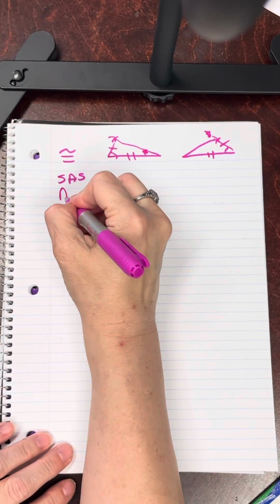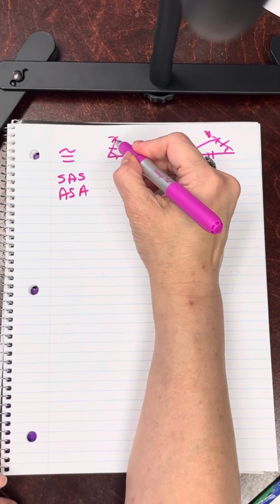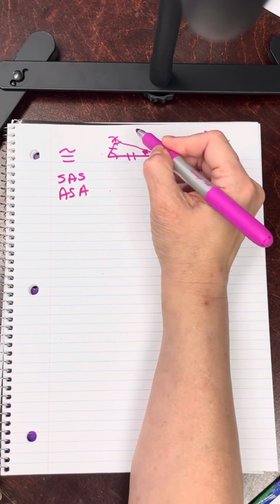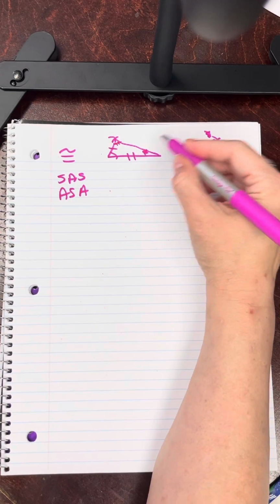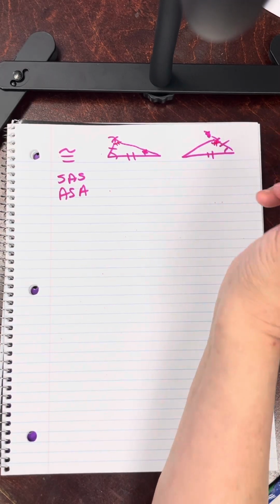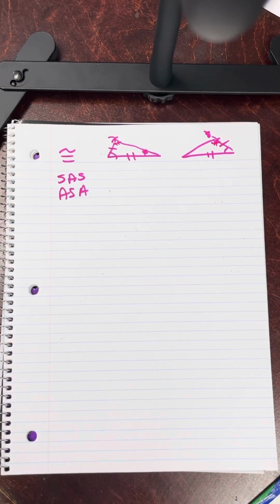You can have angle, side, angle. So that's going to be an angle, a side, and an angle. So angle, side, angle will work for congruency. I want to make sure I don't miss any that they had. Angle, side, angle, side, angle, side. At the bottom, they give you more of them.